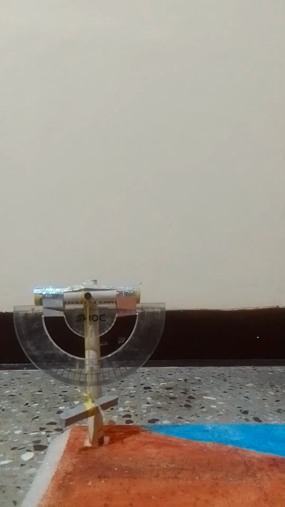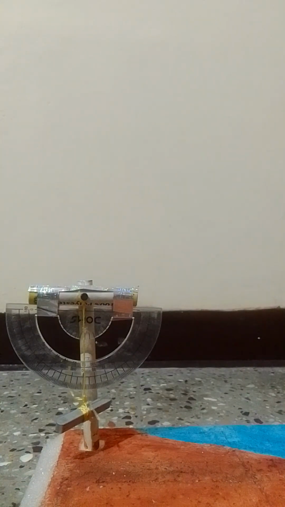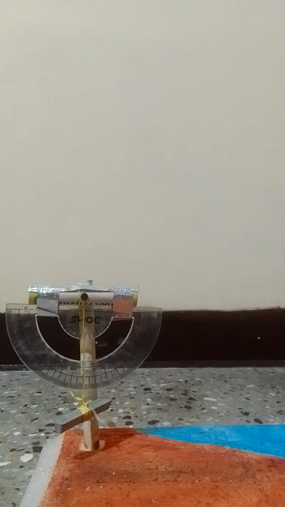This is the protractor, you know, and this is used to measure the angle. This is the telescope. This is the miniature model of the clinometer.